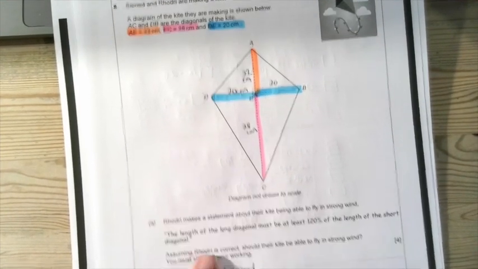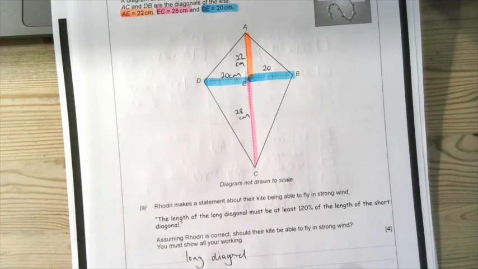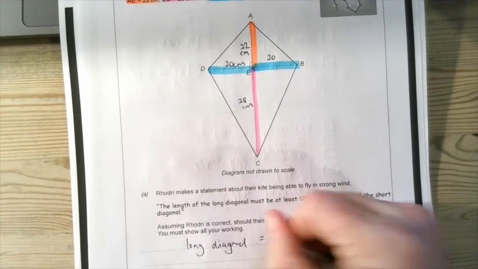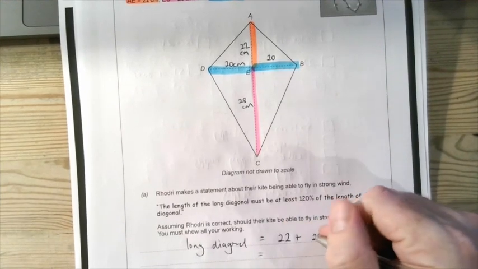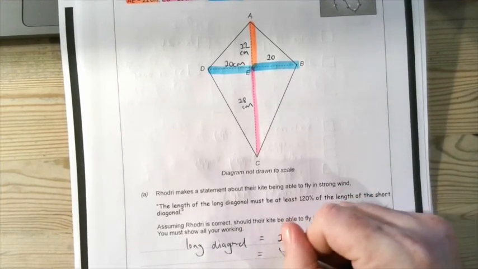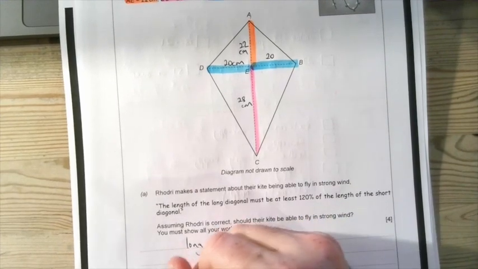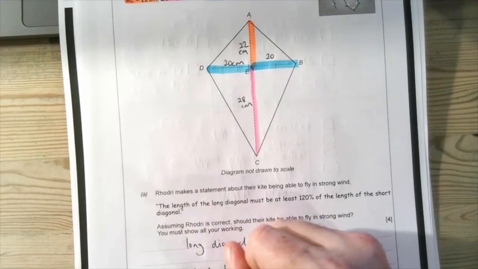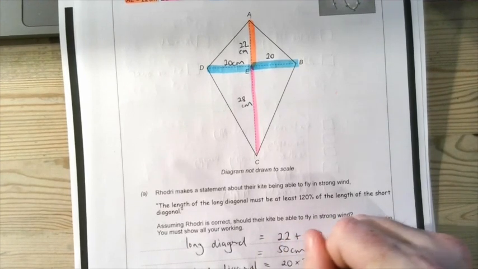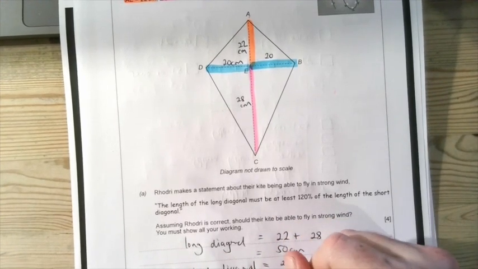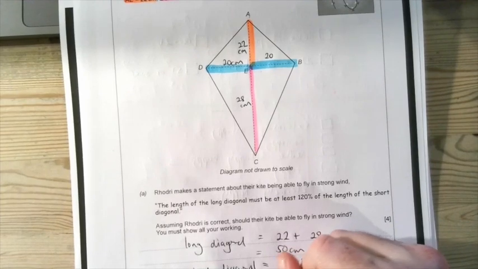it then says assuming Rodri is correct, should their kite be able to fly in strong wind? The long diagonal is equal to 22 centimetres add the 28, which is the 2 adds on to that 30, so then 50 centimetres. And then the short diagonal is going to be 20 times by 2, or 20 add 20, which is 40 centimetres, okay?